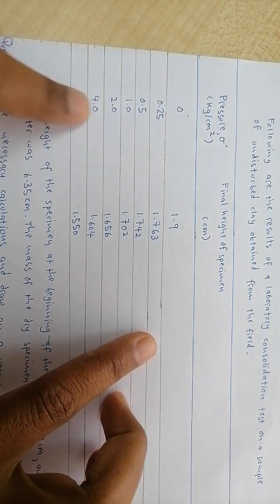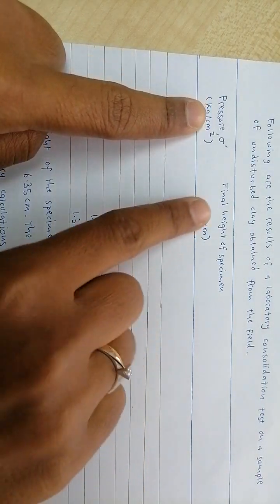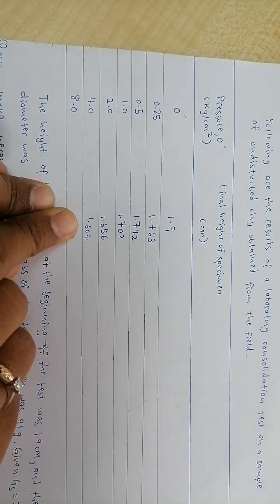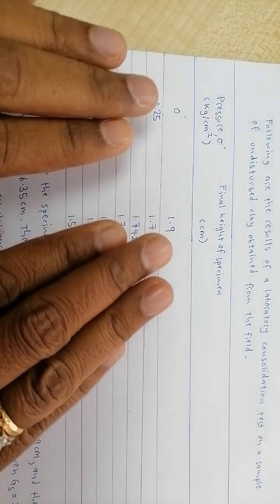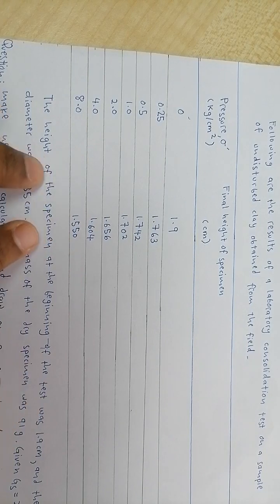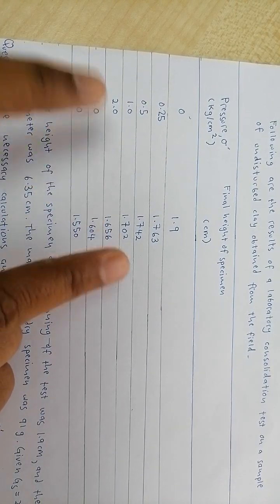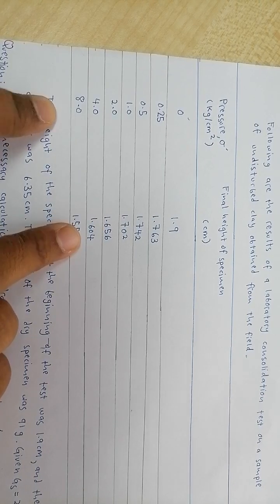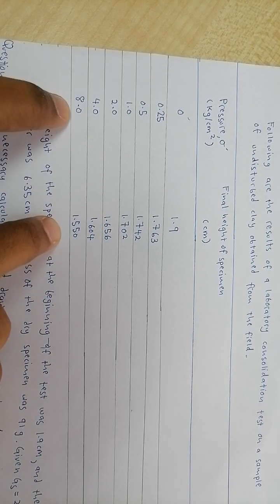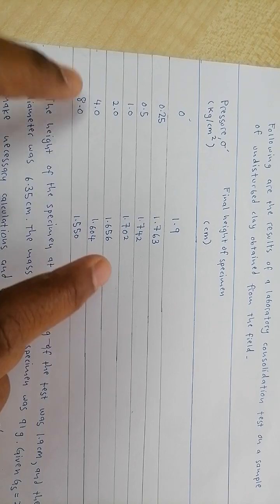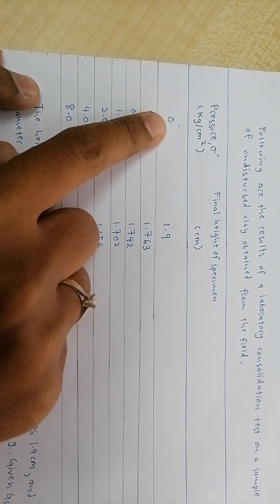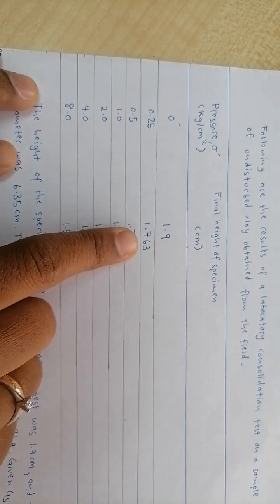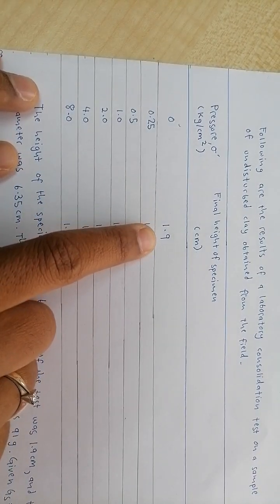Okay, if you see the first column, this is pressure, and the second column is the height of the specimen. All right, so before we actually start with the calculation, I would like to explain a bit on this data. Okay, what does this data mean? Apakah maksud data ini? If you look here, for example, the pressure is 0, the final height of specimen is 1.9 centimeter.